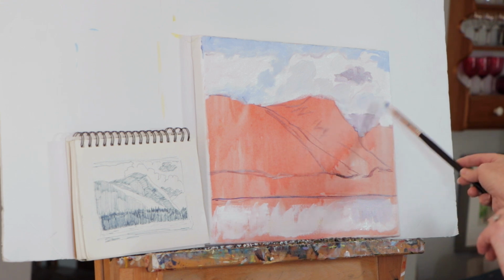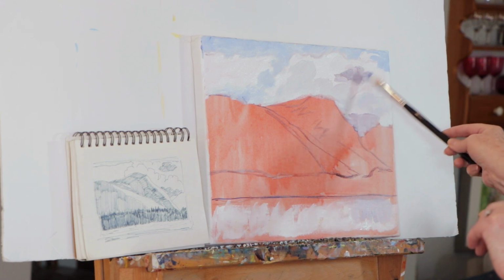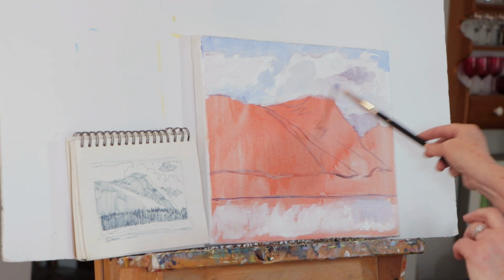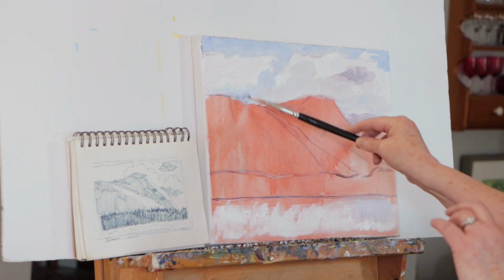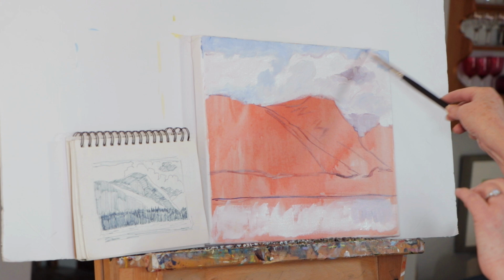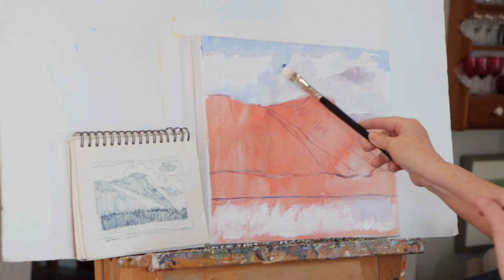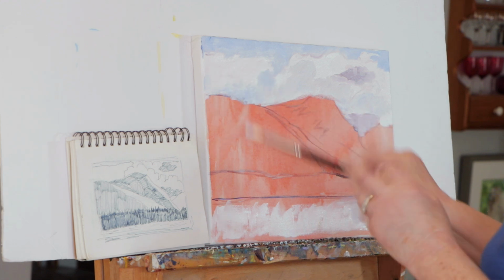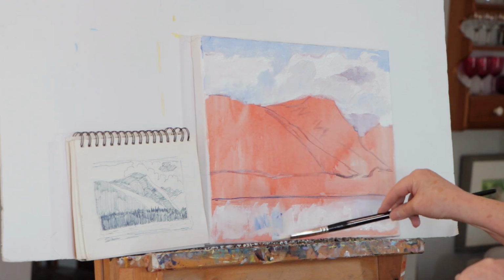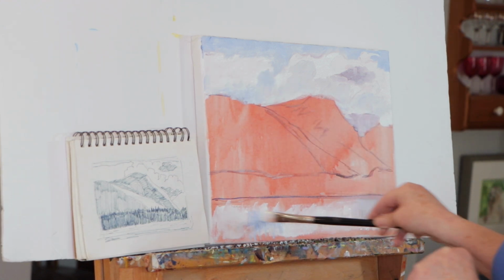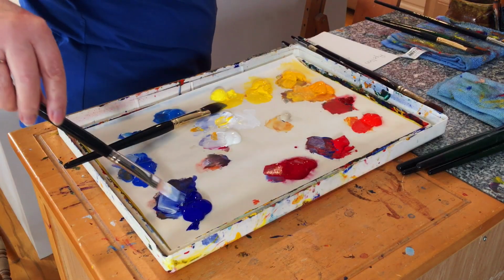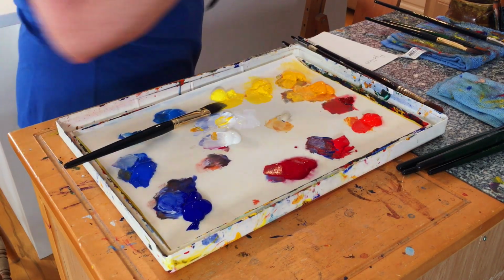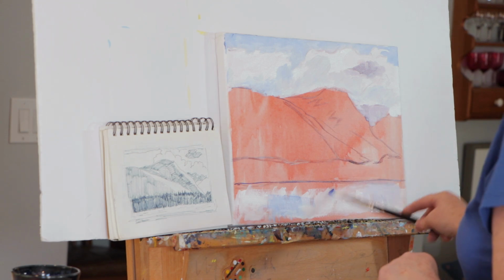So there we go. Now I'm going to return to the sky a little bit later, but I just want to get that feeling of a lot of movement happening up there. There we go. Now I can just flip my brush and come down here with some of that blue. I need more paint. Picking up cobalt blue and the ultramarine blue together, double loaded on my brush.